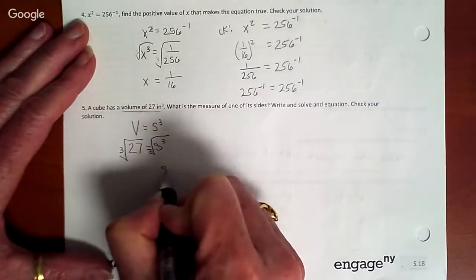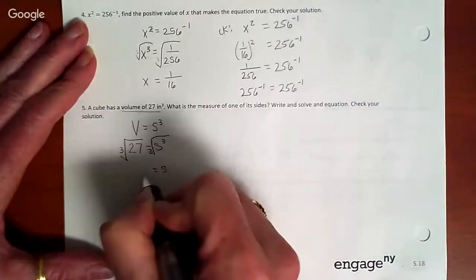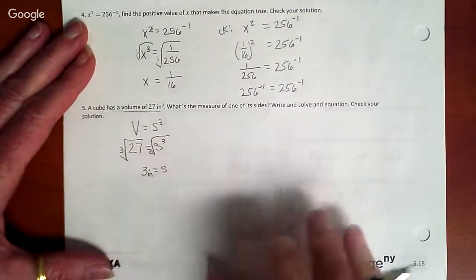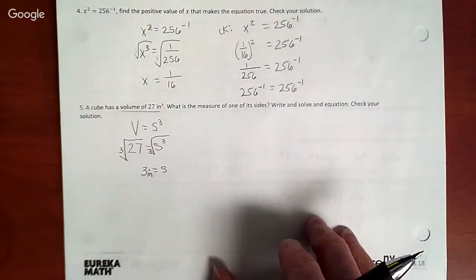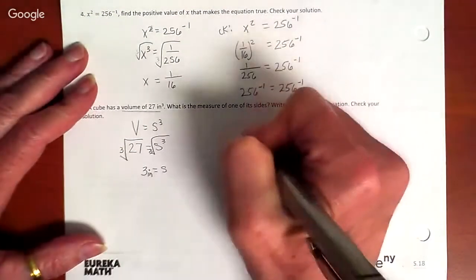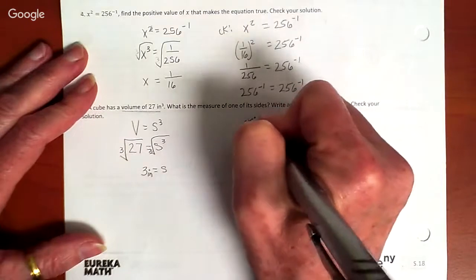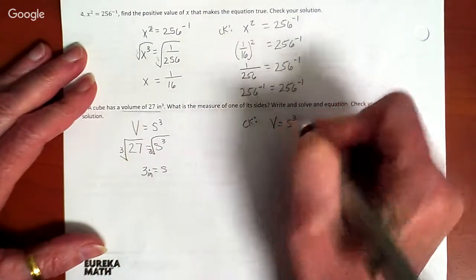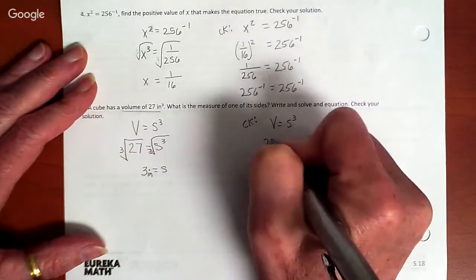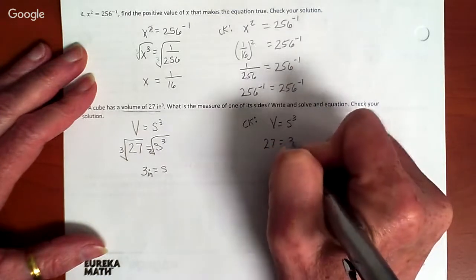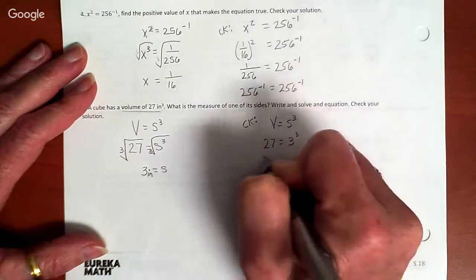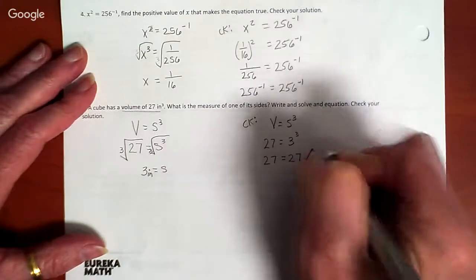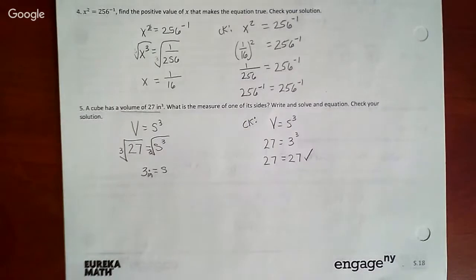So we have s equals 3, or 3 inches. Now when we check this, we can check by saying V equals s to the third. Substitute in: 27 equals 3 cubed. 27 equals 27. And that is our lesson for today.